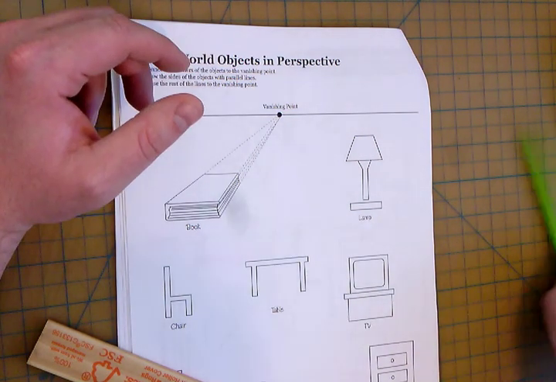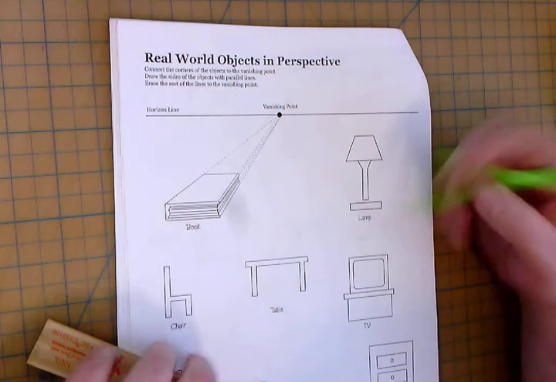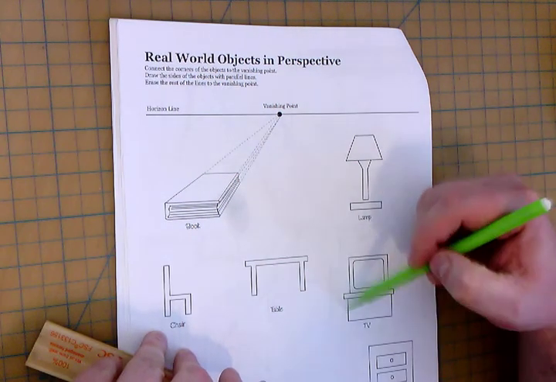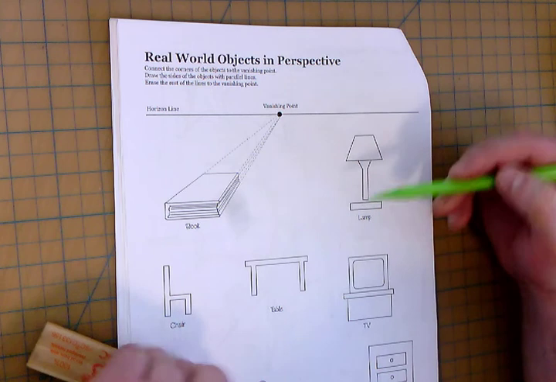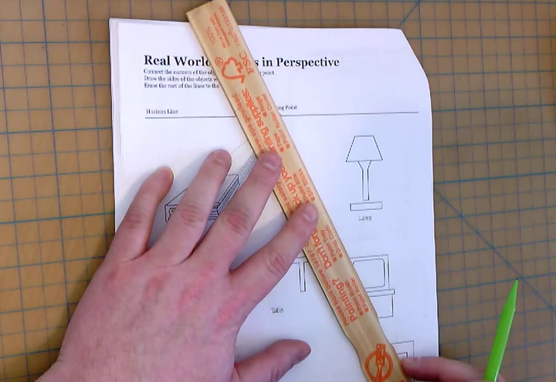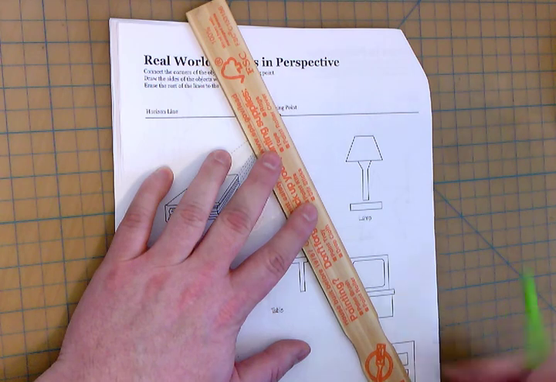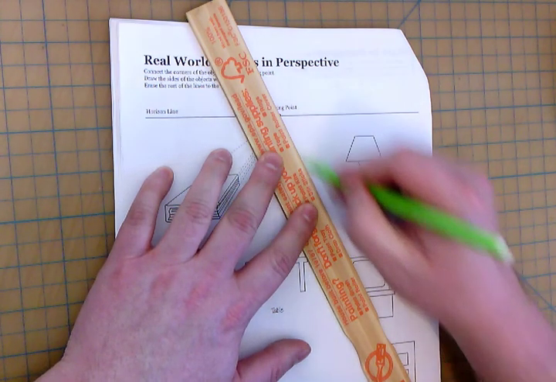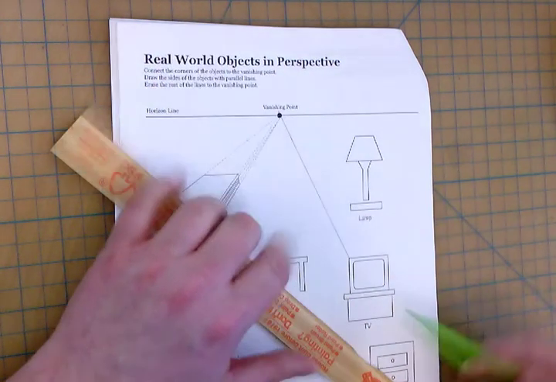We know that we're going to start with the corners that are closest to the vanishing point. Remember, as we do this, we never want to connect corners to the vanishing point that are overlapping with our object.